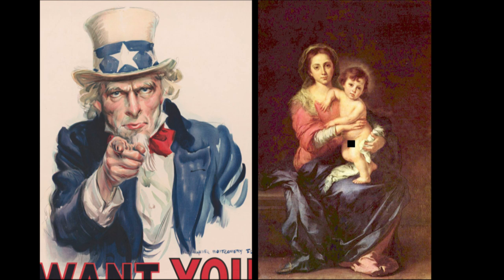Next, this is Madonna and Child, painted by Bartolome Esteban Murillo around 1655 to 1660. It's at the Palazzo Pitti in Florence. Here, both Madonna and Child and I Want You for U.S. Army used a red, white, and blue palette of colors. The Madonna faces the viewer and looks directly at the viewer with her mouth closed and a somber expression, just like Uncle Sam. Jesus also faces the viewer and is also looking at the viewer.